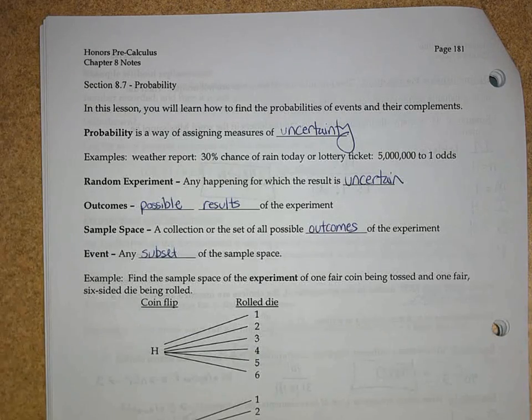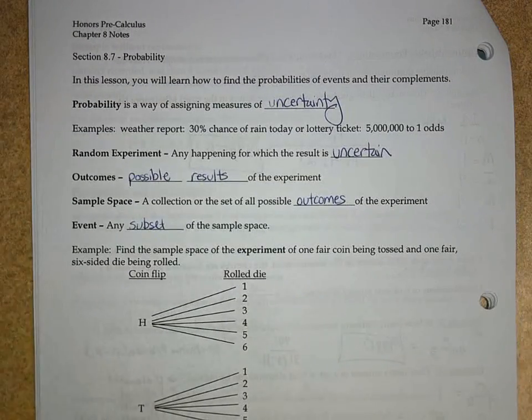Something that's called a random experiment is anything where the results are uncertain. If you don't know what's going to happen, it's called a random experiment. Outcomes are the possible results of the experiment, so the ways something can occur. It might be pulling out red buttons from a bottle. Sample space is the collection of all possible outcomes of the experiment. So that could be pulling out blue buttons, red buttons, green buttons, maybe an apple if there's one in there. It's anything that you can do with your experiment.